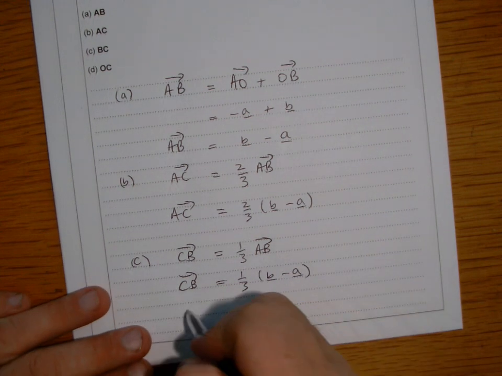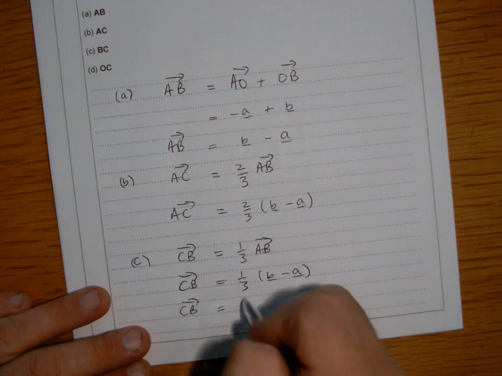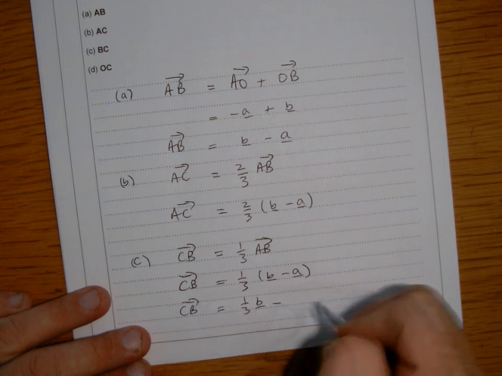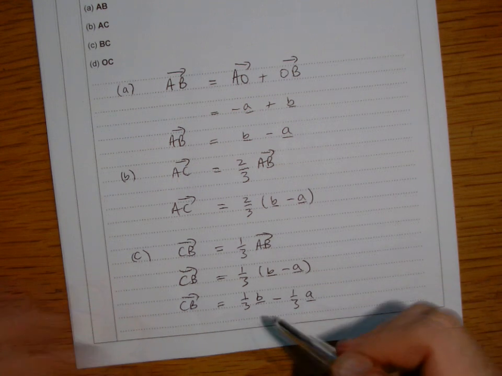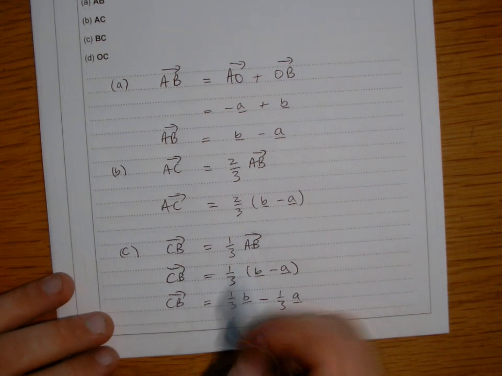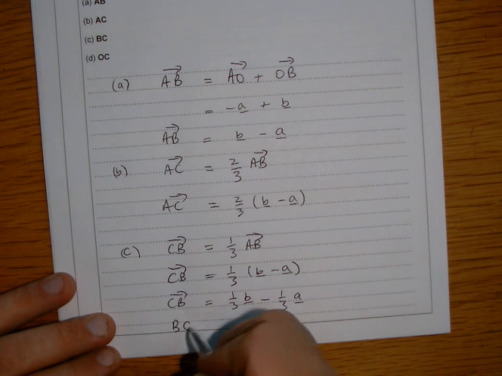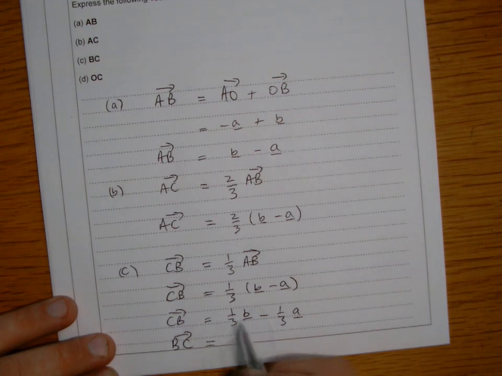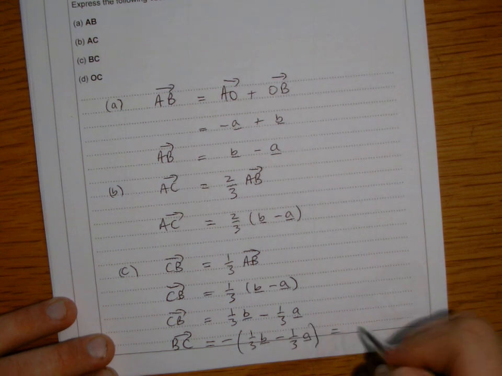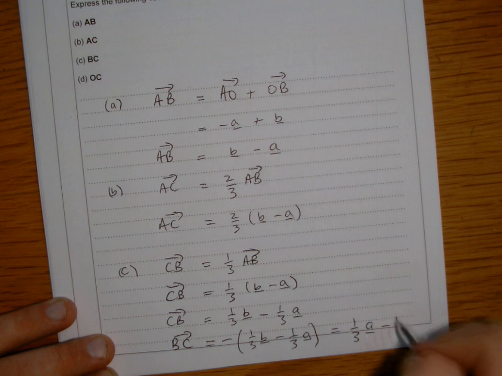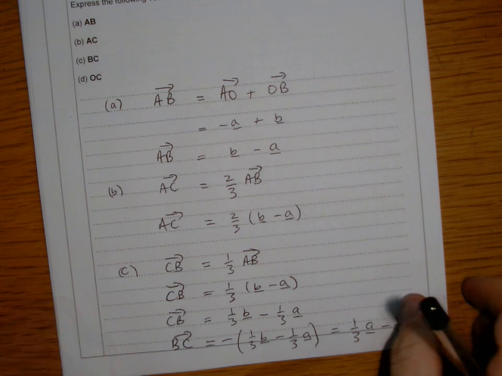Now in this case, I think I will expand the bracket. So I've got 1/3 B minus 1/3 A. I'll expand the bracket because it's slightly easier then to see what we actually want. So in C, we actually wanted BC. So we wanted the reverse of this. Okay, we actually wanted that direction. So of course we reverse this. So it'll be the minus of this. So it'll be the minus of 1/3 B minus 1/3 A. And that works out to be 1/3 A minus 1/3 B. So we just switch the signs.